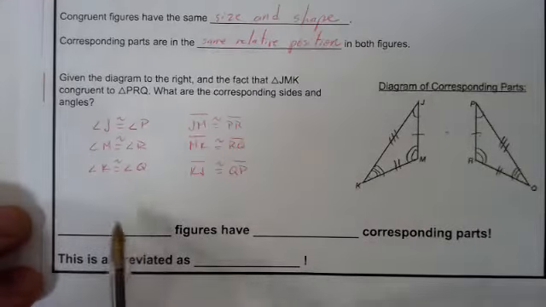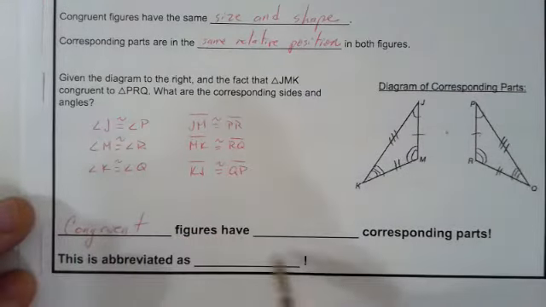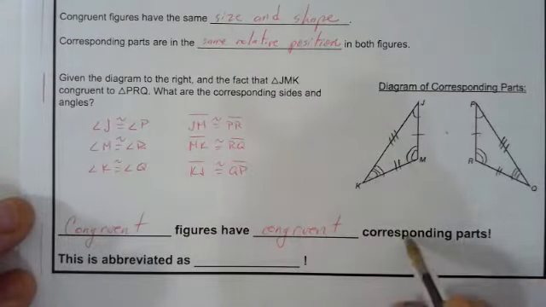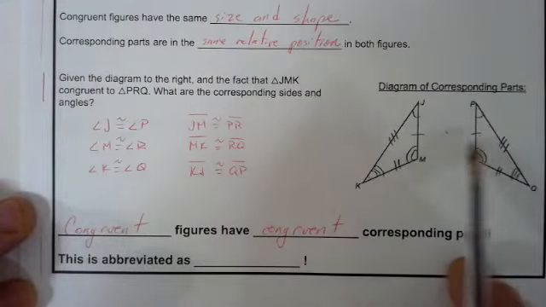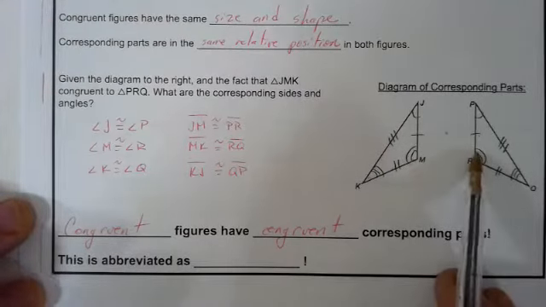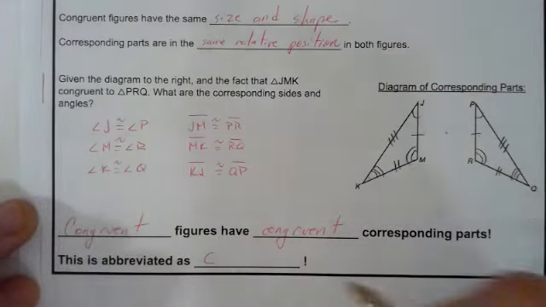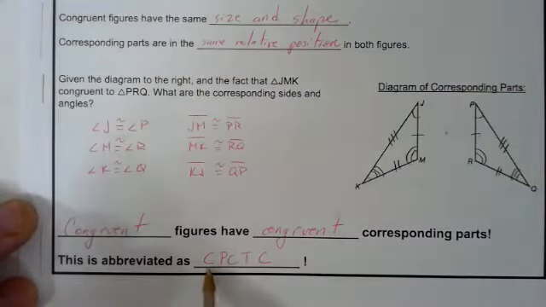It takes us down to our final rule for today, is that congruent figures have congruent corresponding parts. So if they're congruent, the corresponding parts, the parts that match up with each other, whether they be the sides or the angles, they're going to be congruent to each other. This is abbreviated as CPCTC: corresponding parts of congruent triangles are congruent.